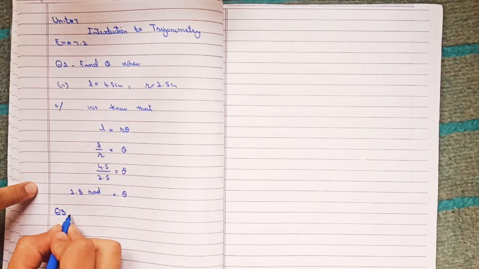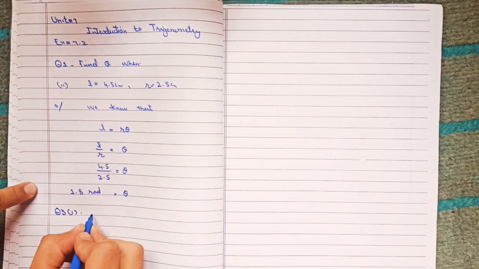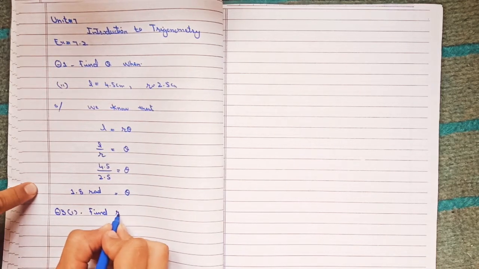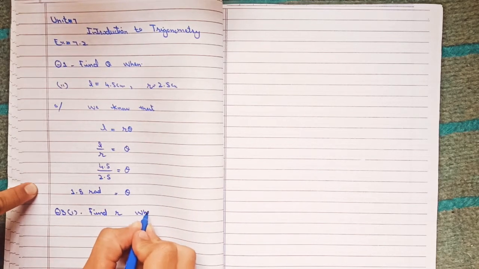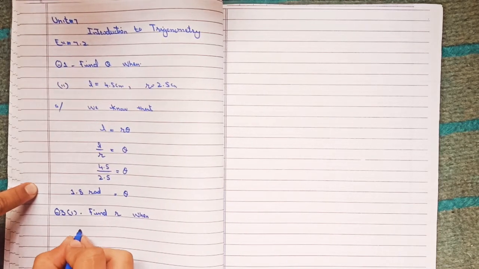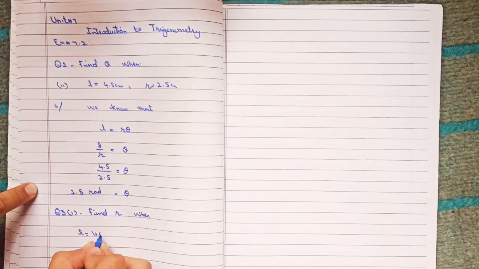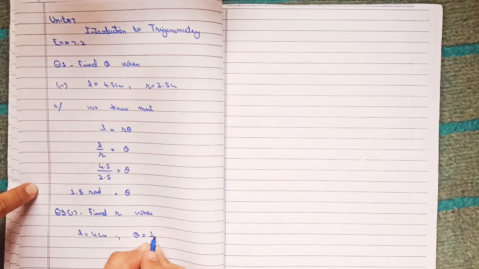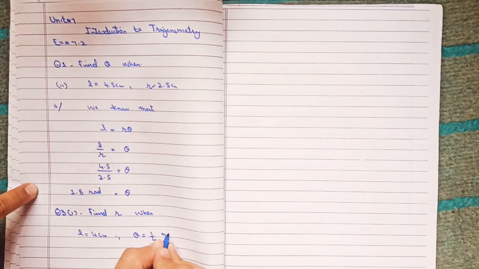Its first part: given that, find R when L equals 4 centimeter and theta equals 1 over 4 radian.